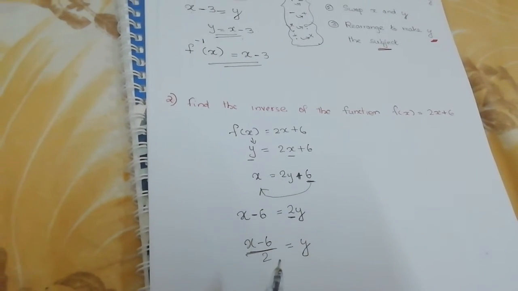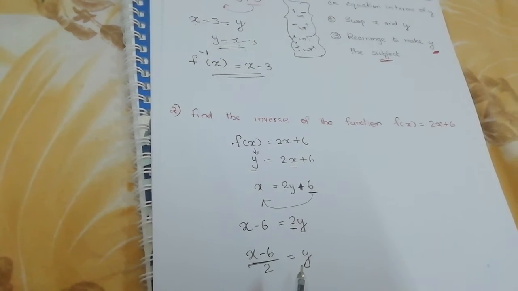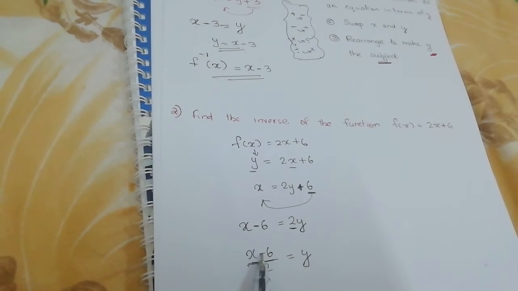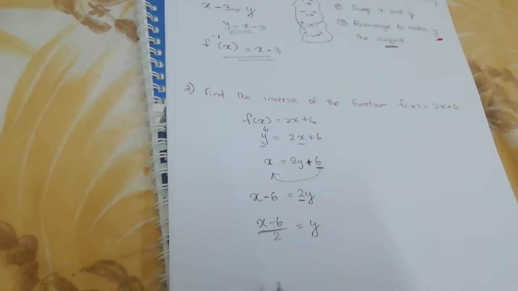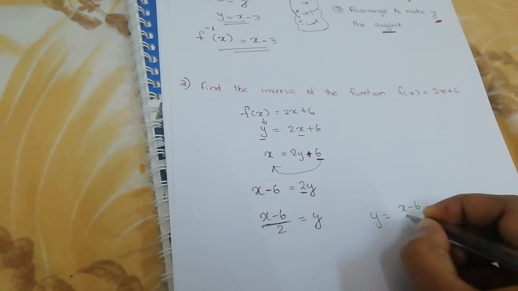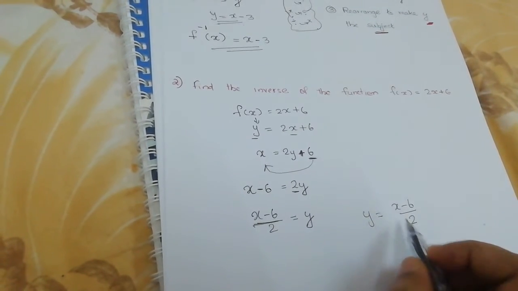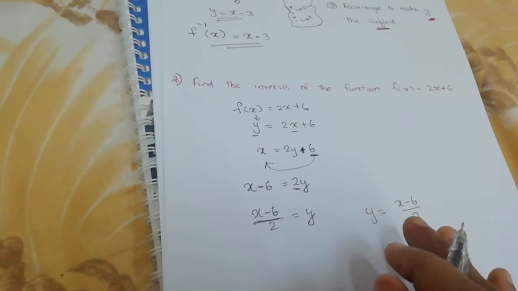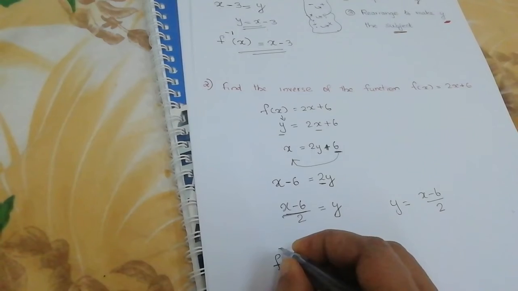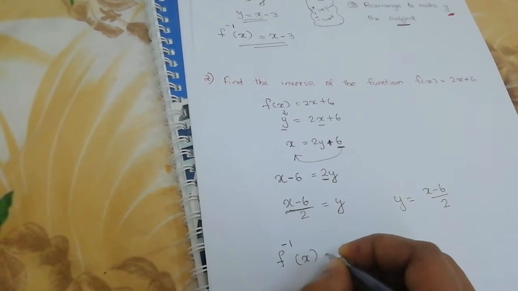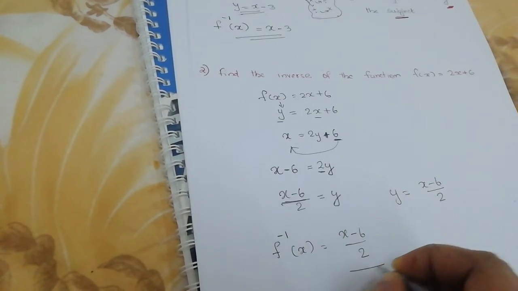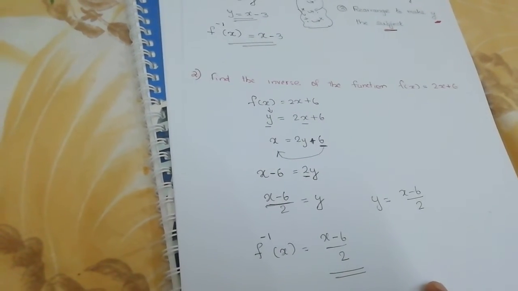Now you have got the form y equals x minus 6 over 2. So when you get y as the subject, you can stop. This is the inverse of the function. So you can conclude your answer as f inverse of x equals x minus 6 over 2. So this is the inverse of this given function.